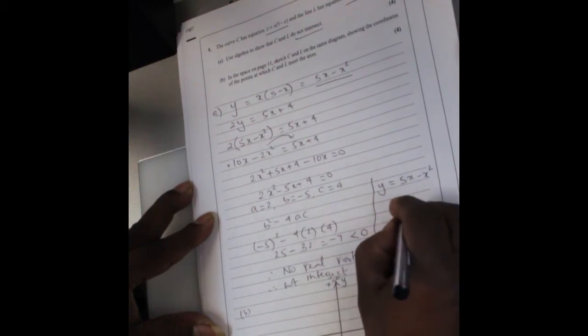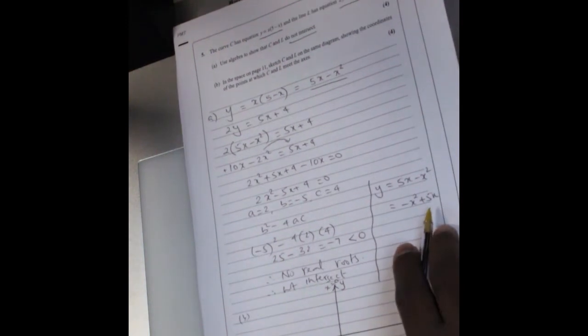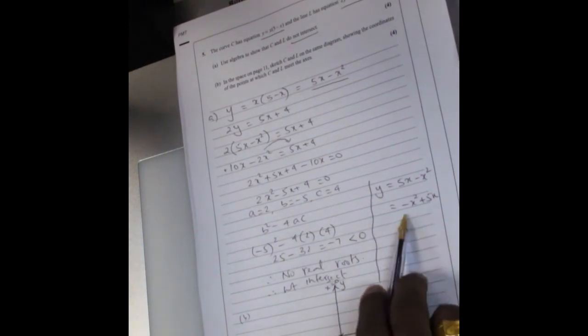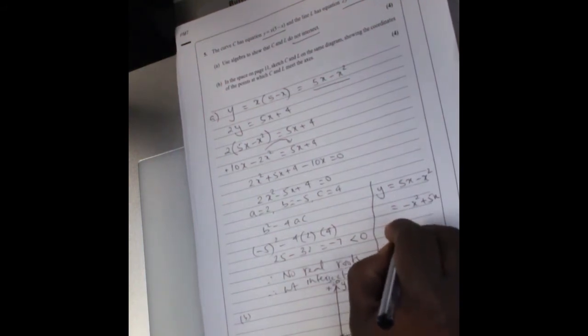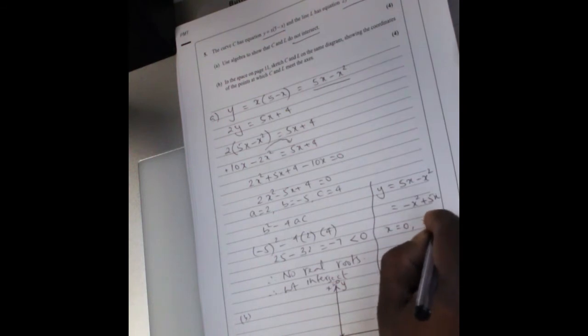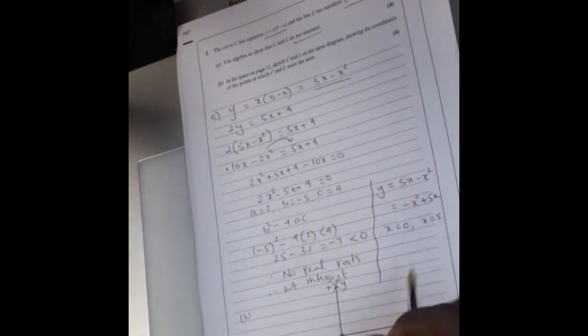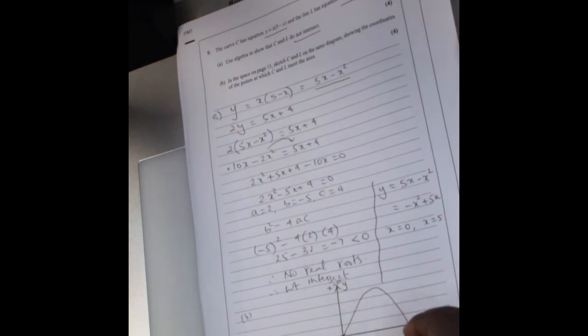I'm rearranging: minus x squared plus 5x. So when x is 0, y comes to 0, that's this point. And then when y is 0, I have x equal to 0 and x equal to 5. That means 0 and 5. X to infinity, that's a maximum. Then I know the curve looks like this.